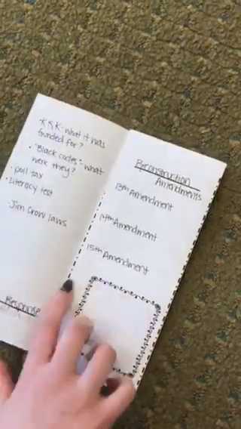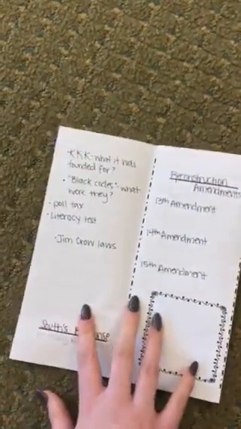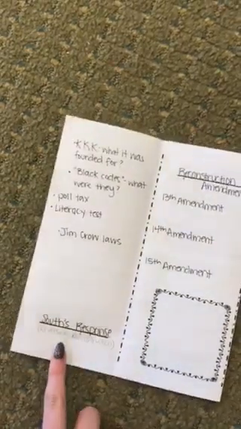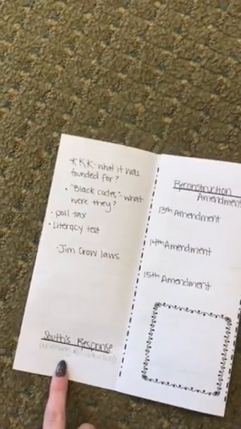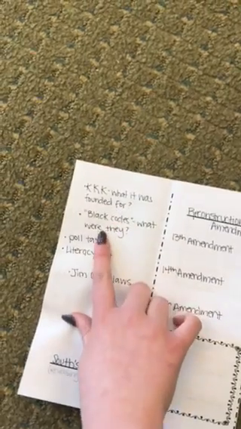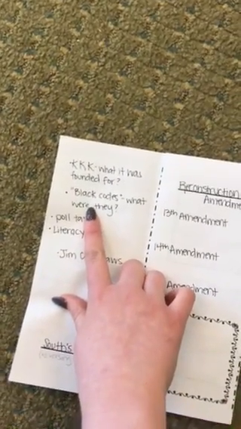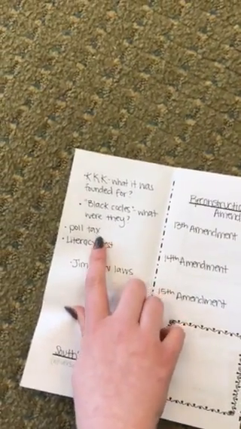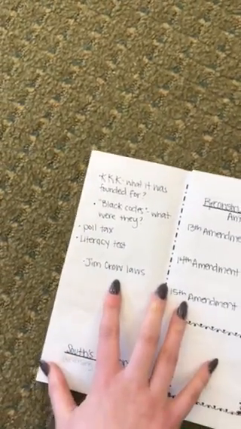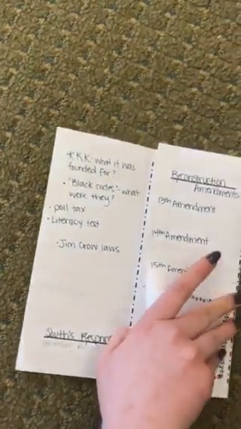Okay, so then on the next flap, when you open it up, you'll have the Reconstruction Amendments, 13th, 14th, 15th, what they did, and a picture. You'll need to have the South's response. In your notes, this will be reversing Reconstruction. So you'll need to answer what the KKK was, what it was founded for, what black codes were, why they were created, the poll tax, and the literacy test as well. Then you'll also need to say what Jim Crow laws were.